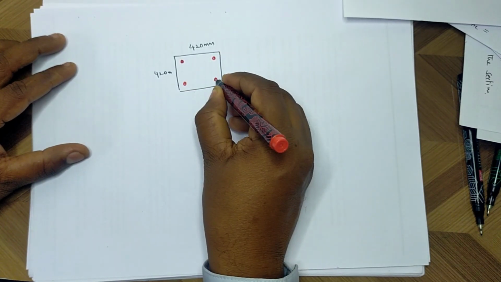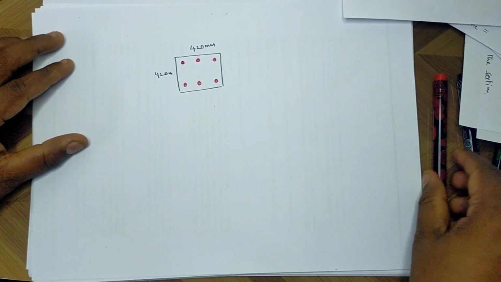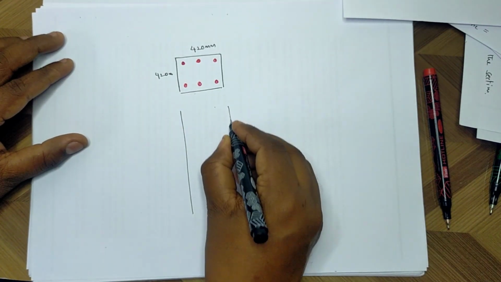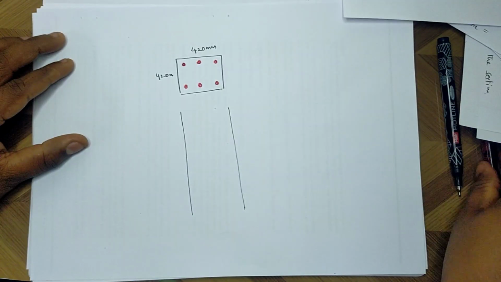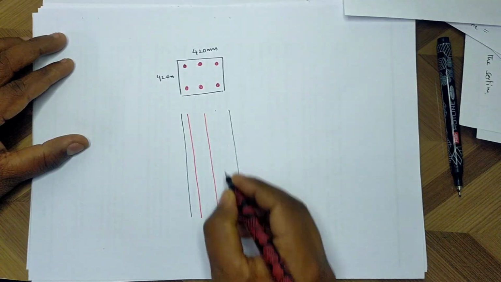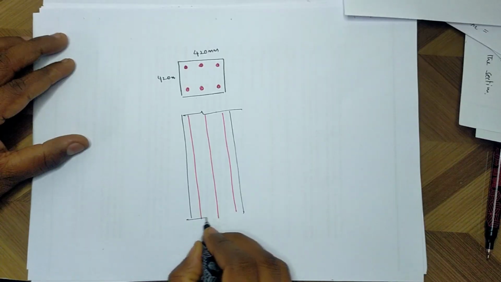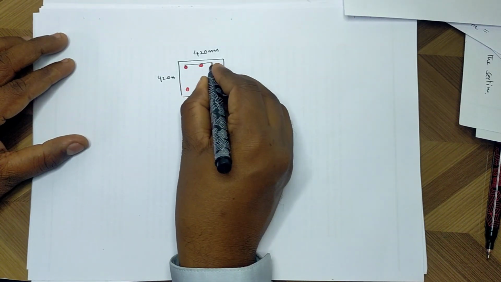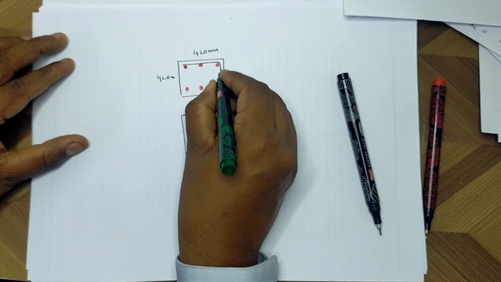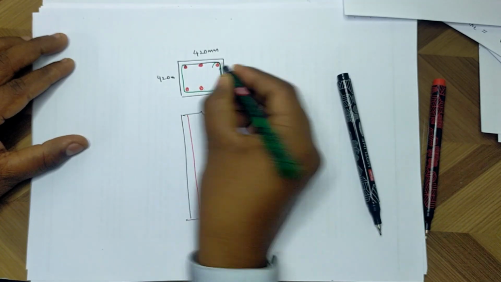In plan, 6 bars means here 1, 2, 3, and similarly the others. Similarly, the lateral ties, I will use green color for them. This is the lateral ties.